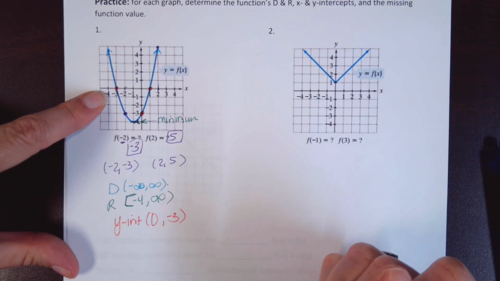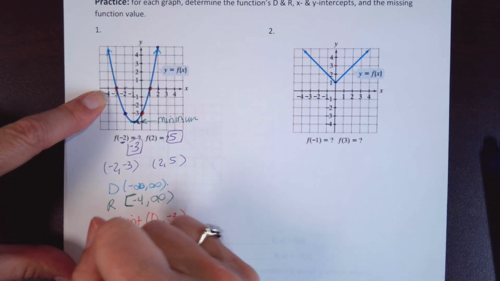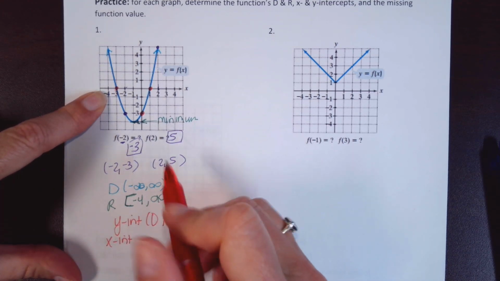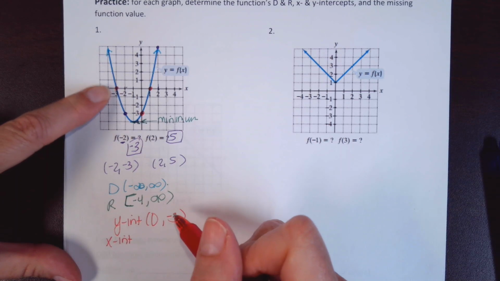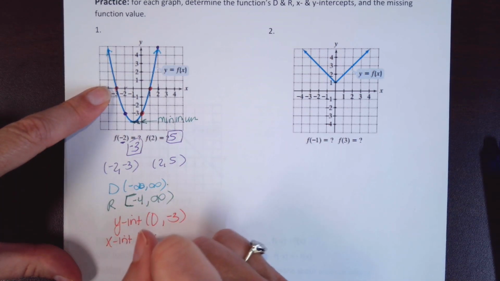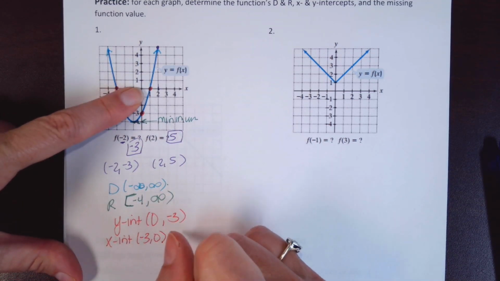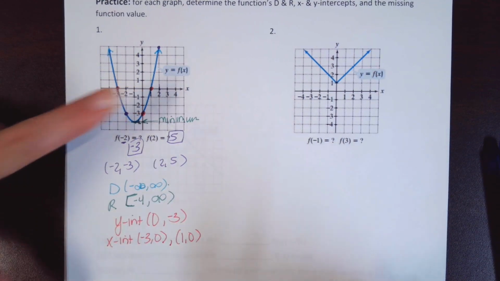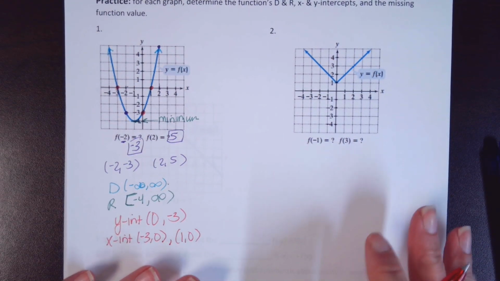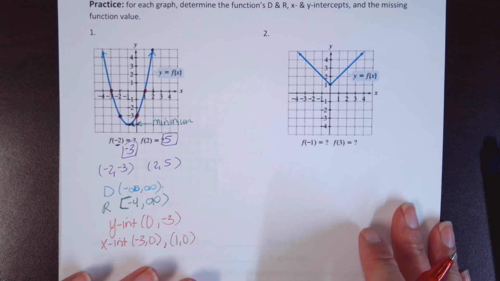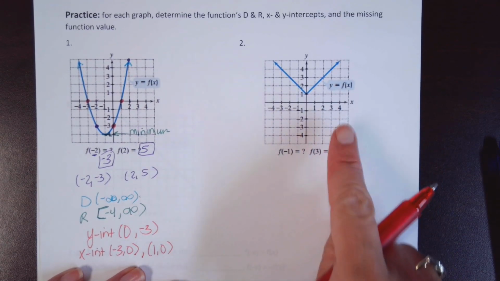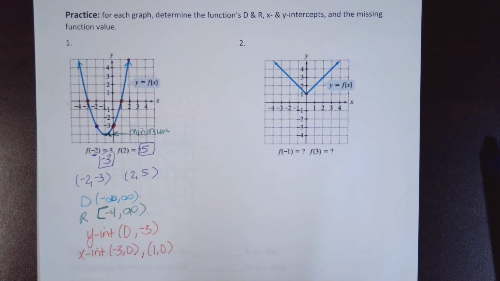I can have more than one x-intercept. In this case, I have 2. X-intercepts happen where y is 0. So I've got negative 3, 0, and I've also got positive 1, 0 as the locations for my x-intercepts. All right, so that's the information we were asked to do for each of these graphs.